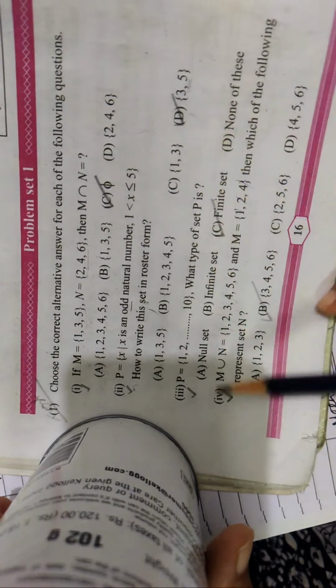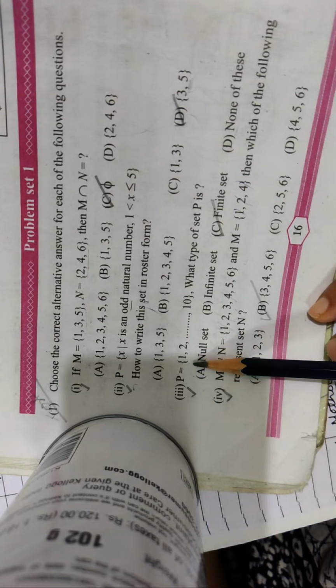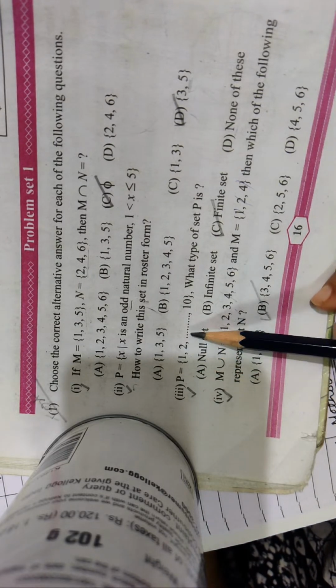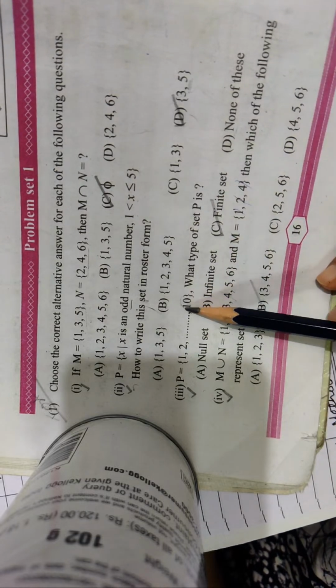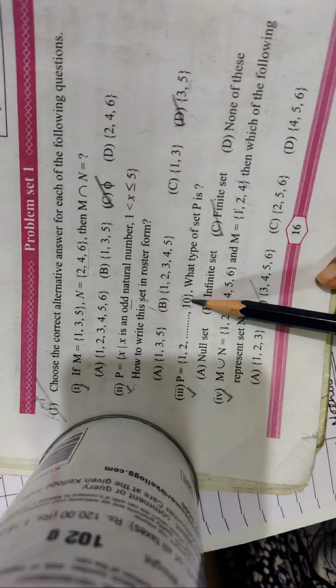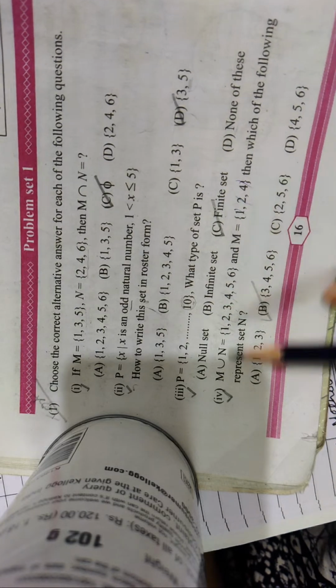Question number 3. P is a set such that 1, 2 till 10. What type of set is this? Now here the end number is given, 10. So it is a finite set. Fourth one.